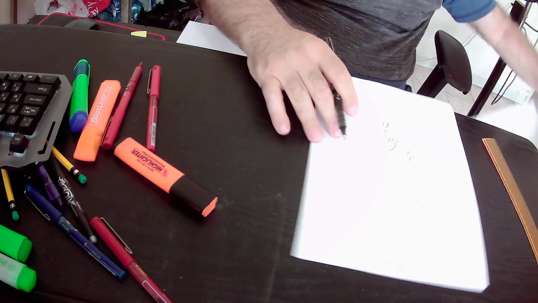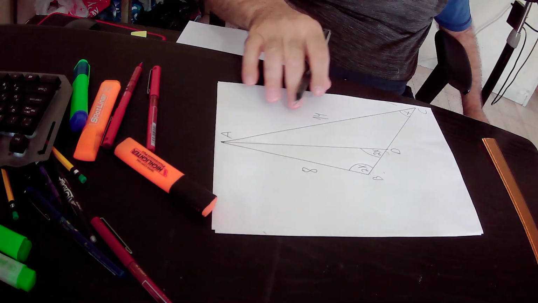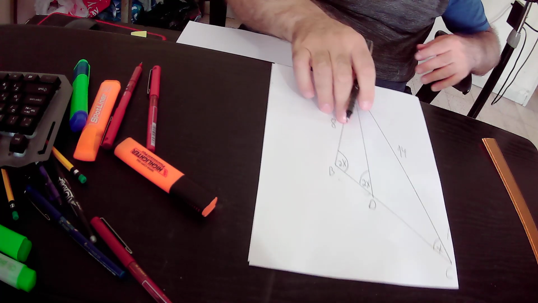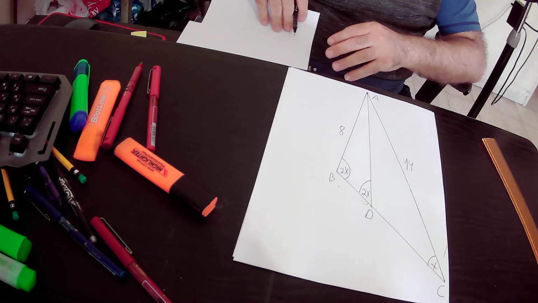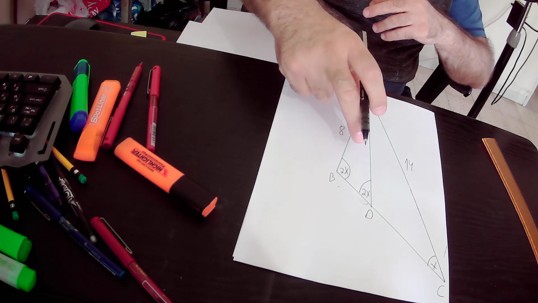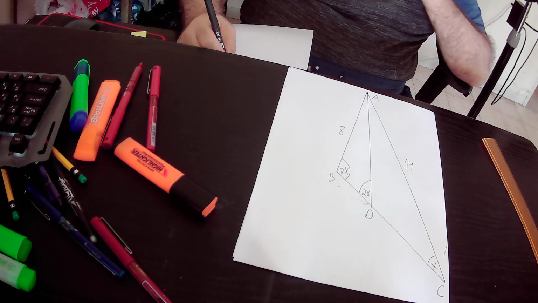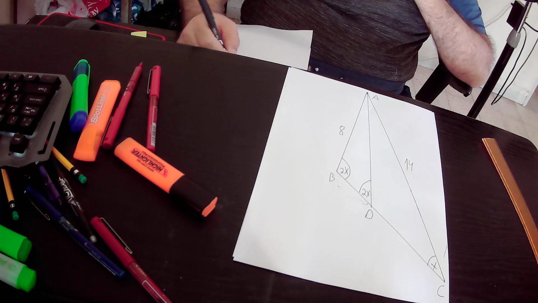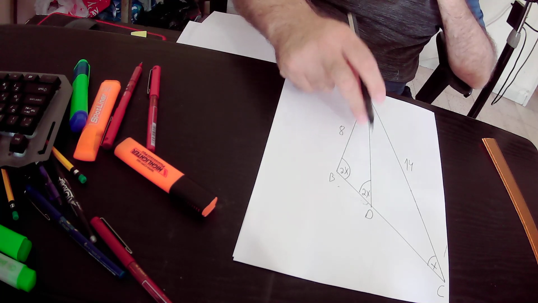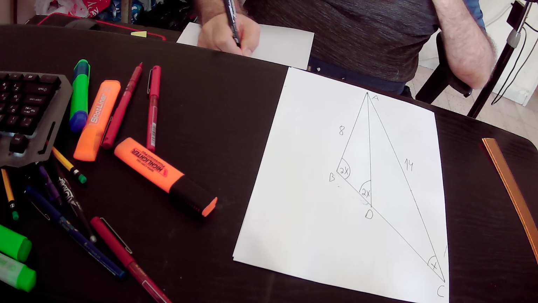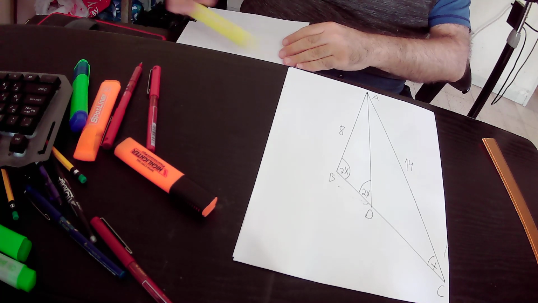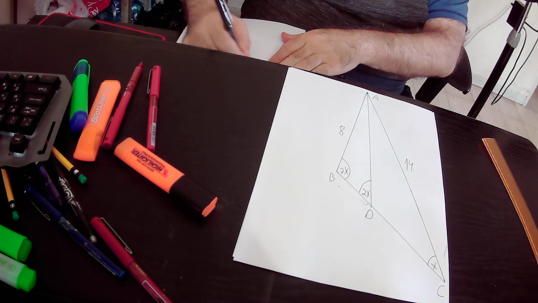So we can apply rule number 1 in our triangle ABD. In triangle ABD, we have two angles that are equal to each other.